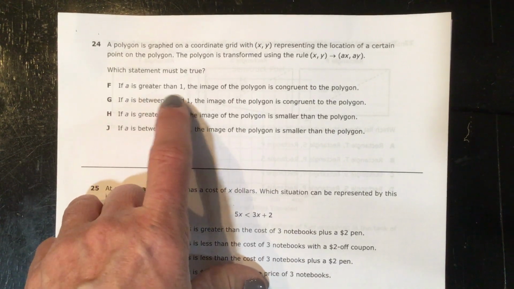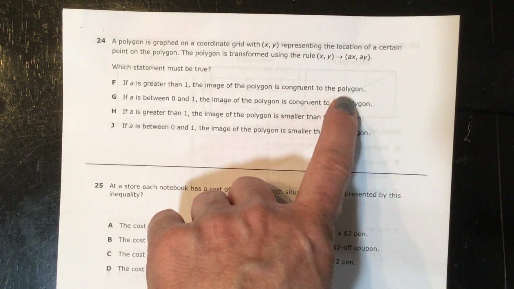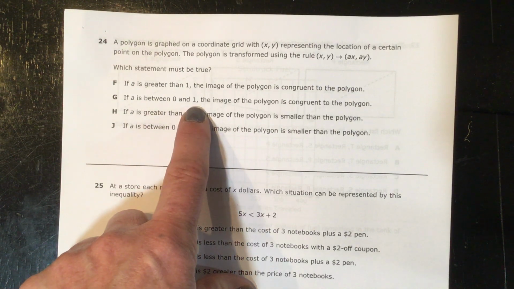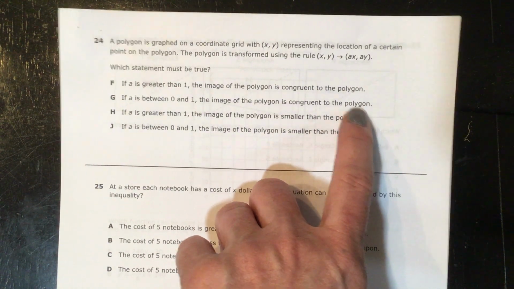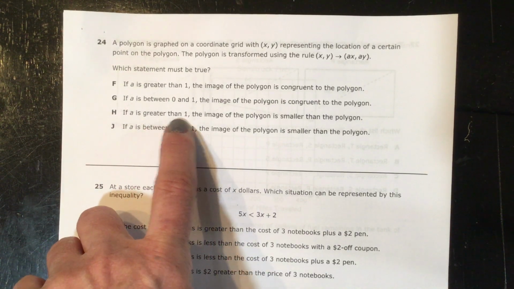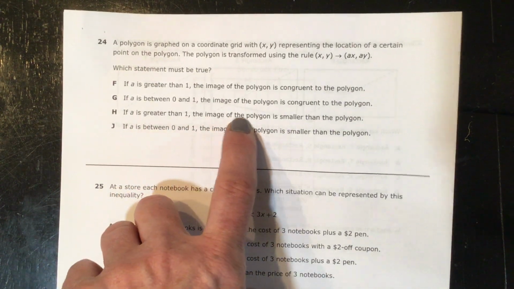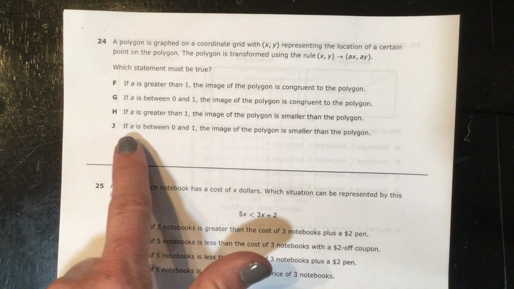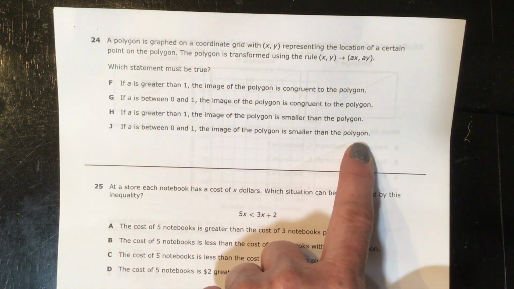F. If a is greater than 1, the image of the polygon is congruent to the polygon. G. If a is between 0 and 1, the image of the polygon is congruent to the polygon. H. If a is greater than 1, the image of the polygon is smaller than the polygon. J. If a is between 0 and 1, the image of the polygon is smaller than the polygon.